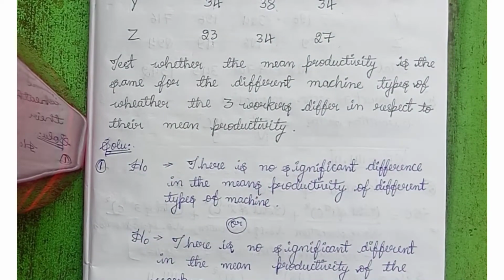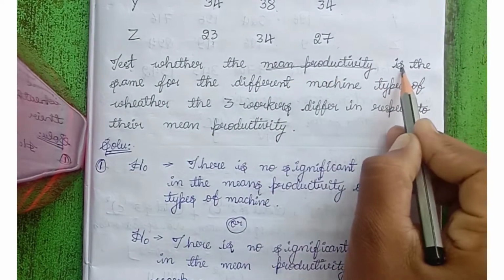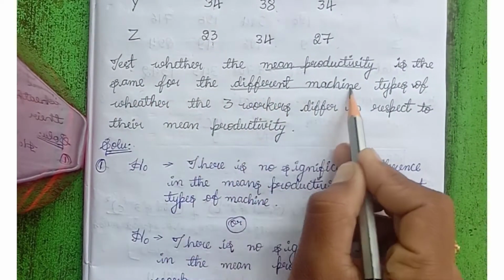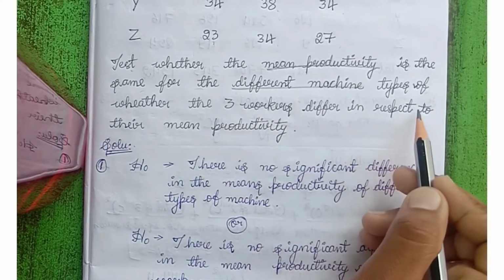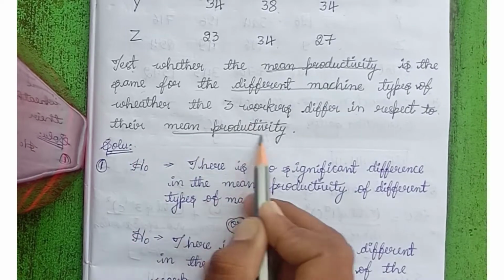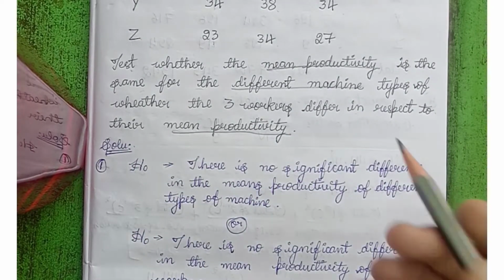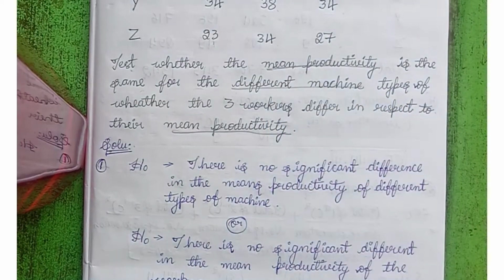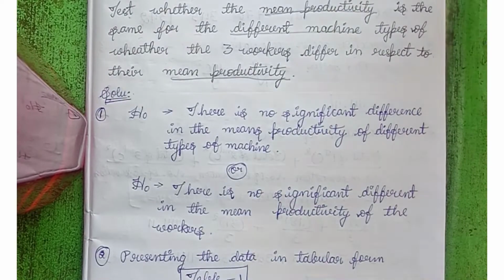The question asks us to test whether the mean productivity is the same for the different types of machine, and whether the three workers differ with respect to their mean productivity. So we have to test the mean productivity between the three different workers and the three different machines. First let us move on to the solution.